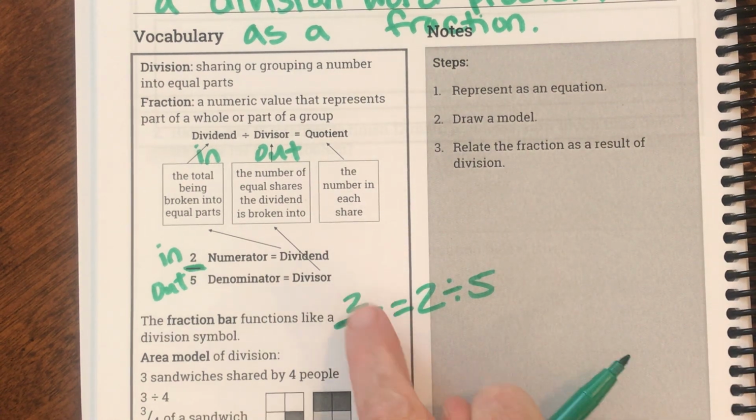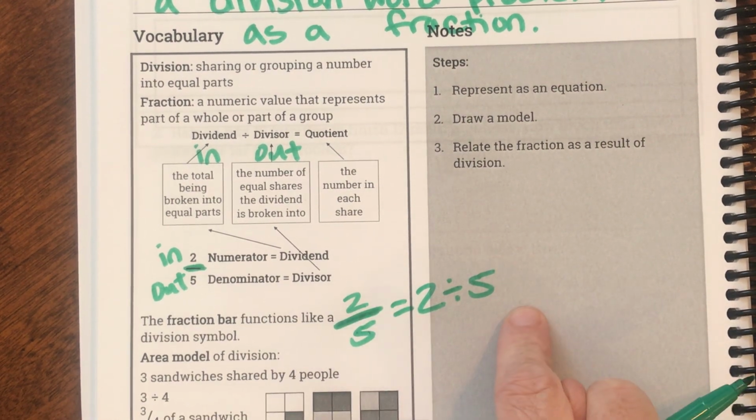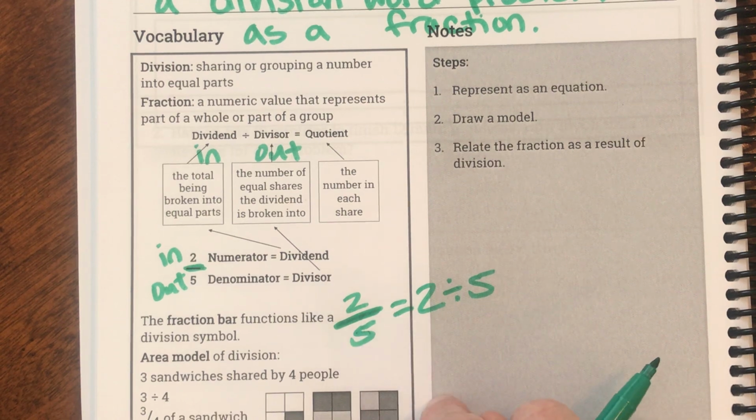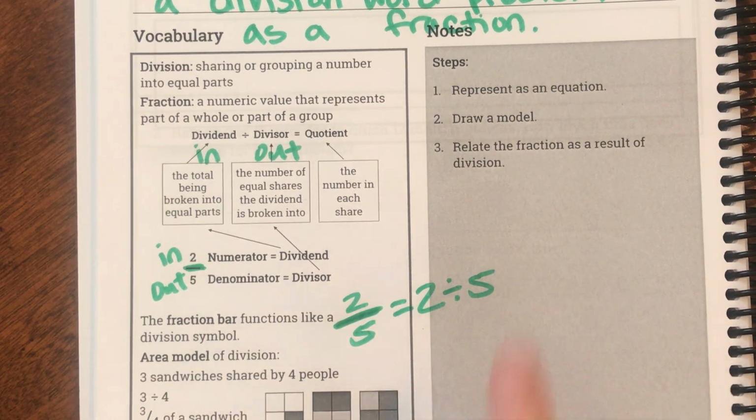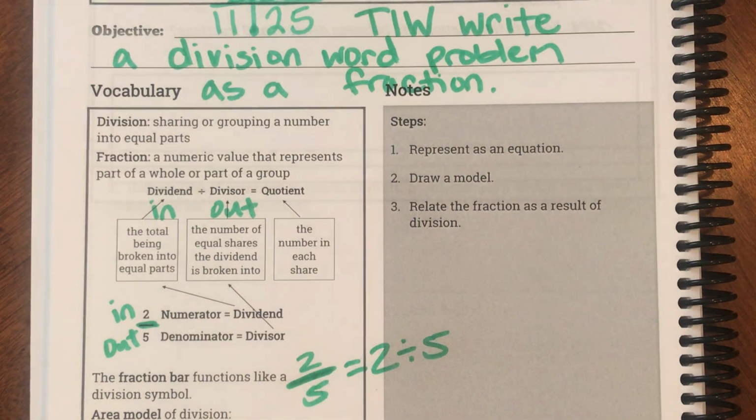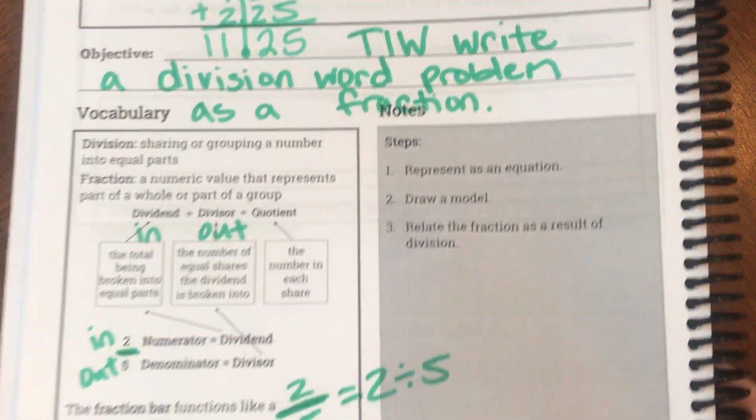Okay, so that's going to be the big part of the lesson, is kind of learning this, that this is the one it follows. So 2 divided by 5 equals 2 divided by 5. It does not equal 5 divided by 2. It's only 2 divided by 5. You have to read it in that order. Okay, and I'm going to kind of show you why that's the case. So our steps today say we're going to represent as an equation. So we're going to write the equation for the problem. We're going to draw a model, and then I'm going to show you how it relates the fraction to division.